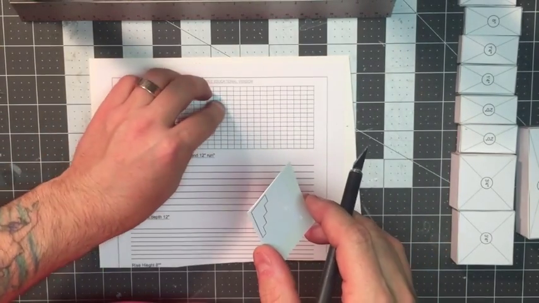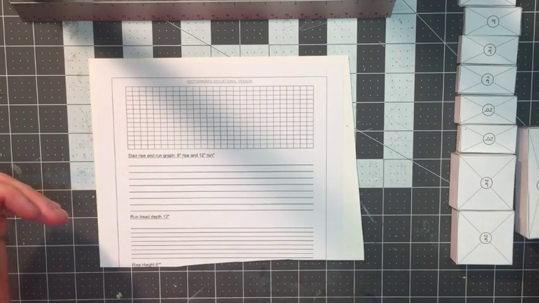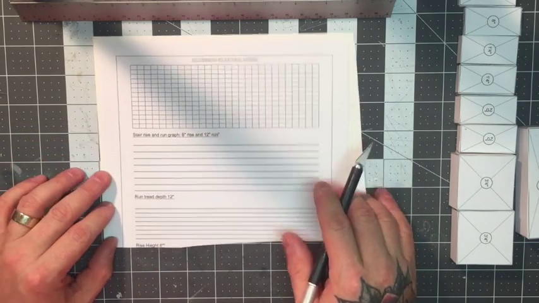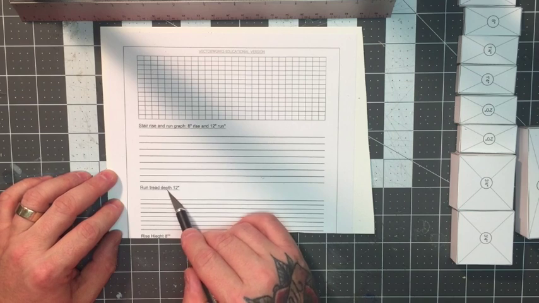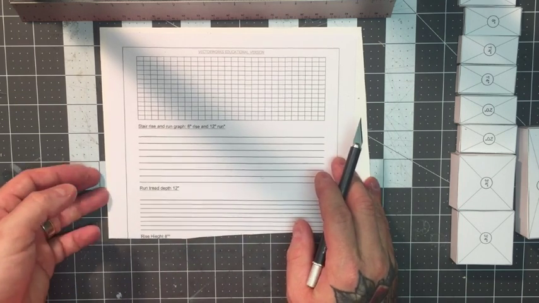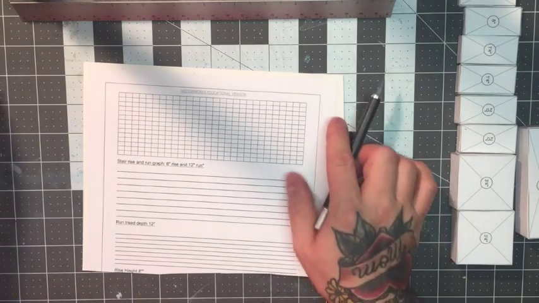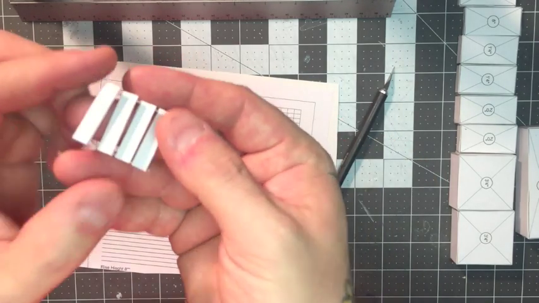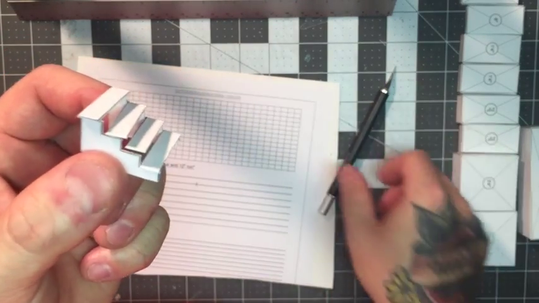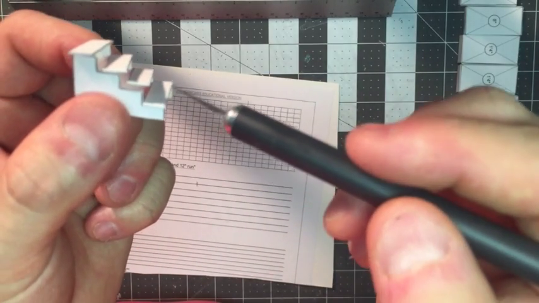I'll come back to this in a minute. Let me begin with this set of lines here. Run, tread depth, 12 inches. And then you've got the rise height at the bottom. The tread of the stair is the plank with which your foot hits every time you walk up a step.